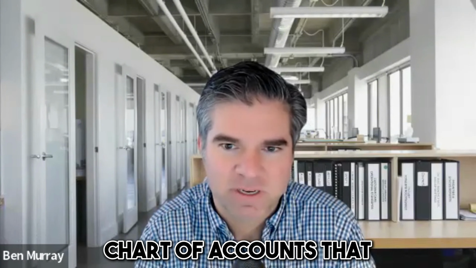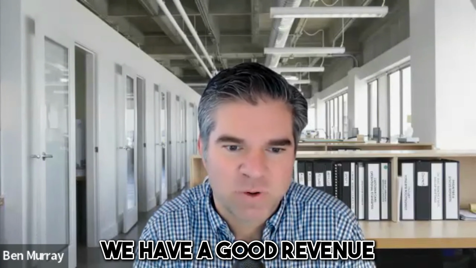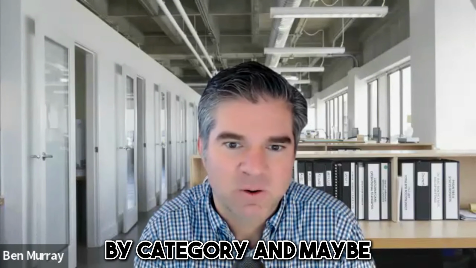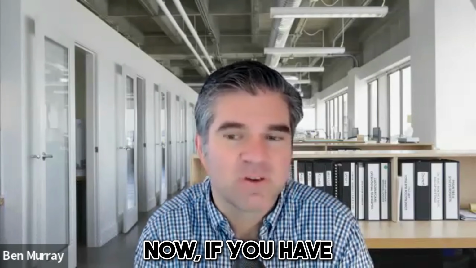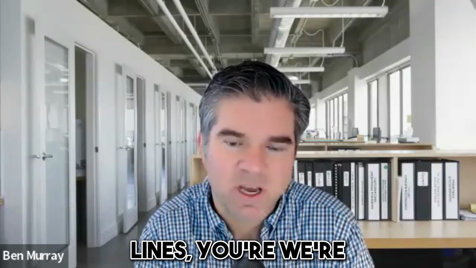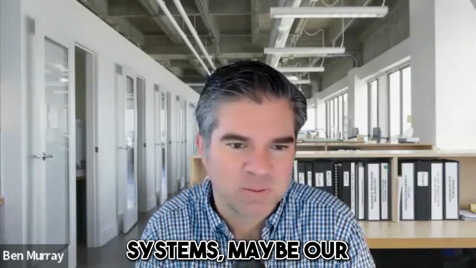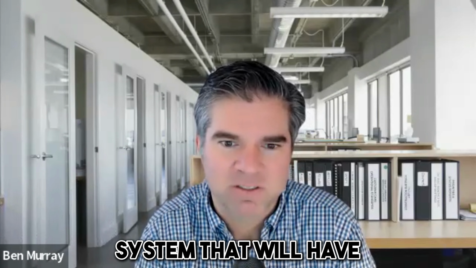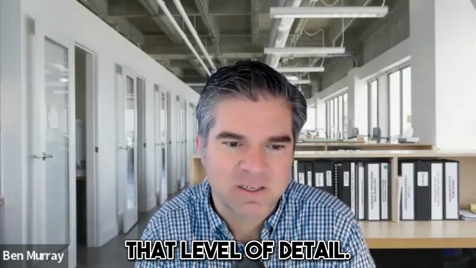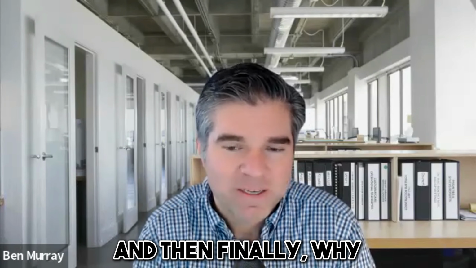So it starts with our chart of accounts that we have a good revenue structure that's set up by category and maybe even by product line. Now, if you have hundreds of SKUs, product lines, we're not going to do that in the general ledger. We're going to track that through other systems, maybe our subscription management system, our RevRec system that will have that level of detail.